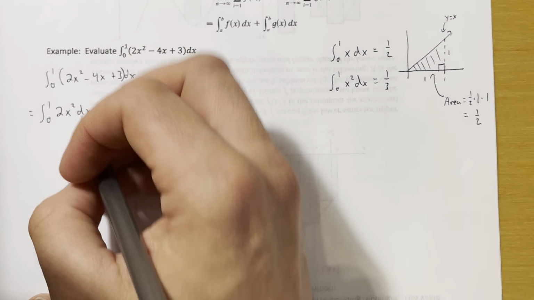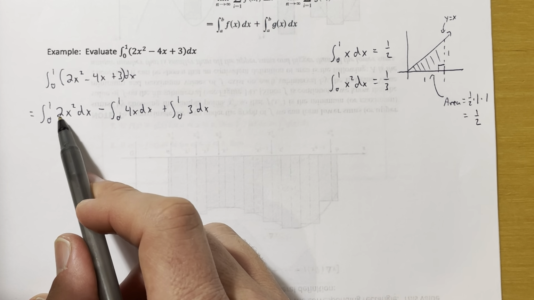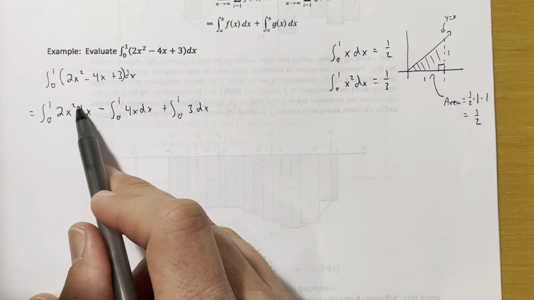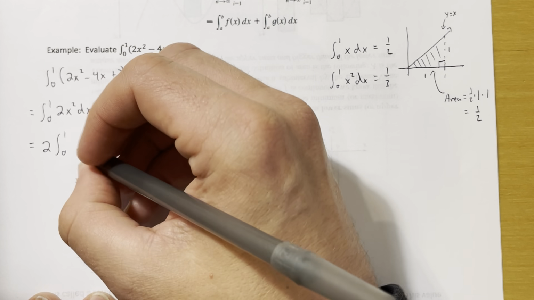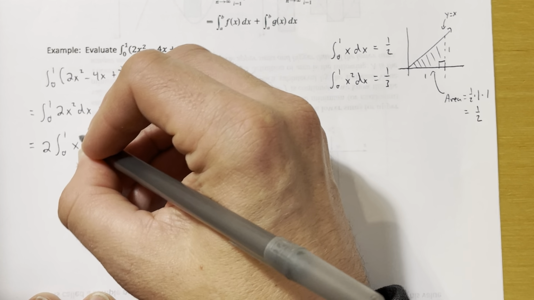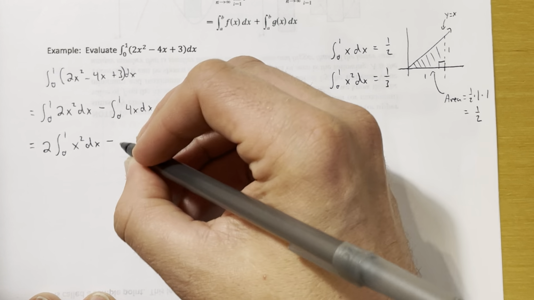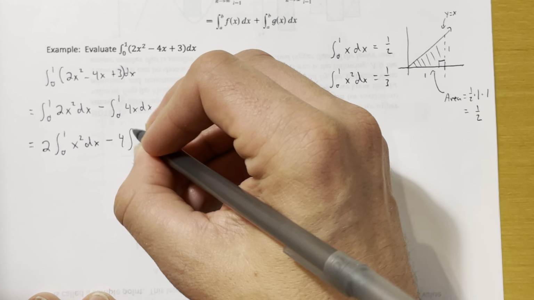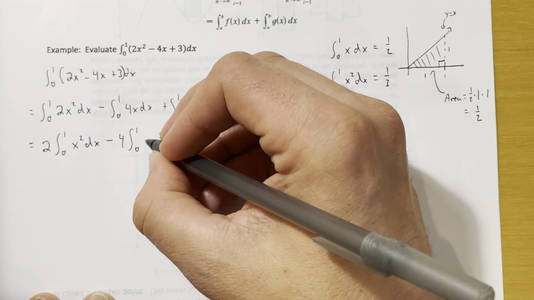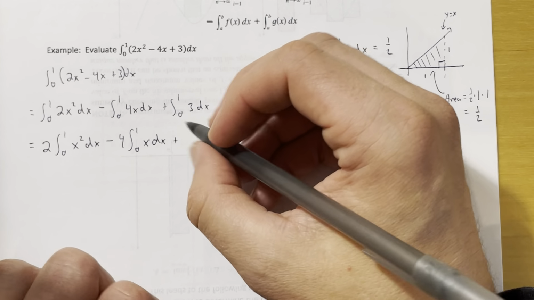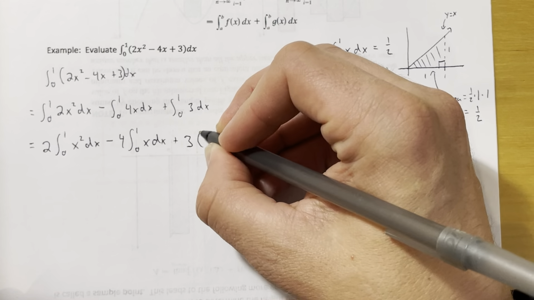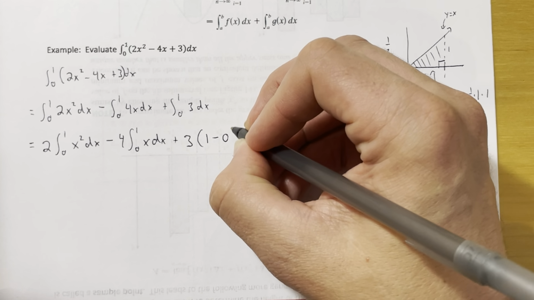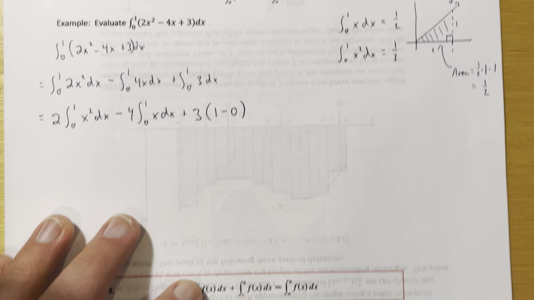Okay? Now, in this first integral, I have a constant times a function, 2 times x squared. And one of my integral properties allowed me to pull constants out. So this is equal to 2 times the integral from 0 to 1 of x squared dx, minus, I can pull a 4 out, 4 times the integral from 0 to 1 of x dx, plus, now this is a constant function, and remember, we had a property on the previous page that said the integral of a constant function is equal to the constant times b minus a, which is 1 minus 0 in this case.